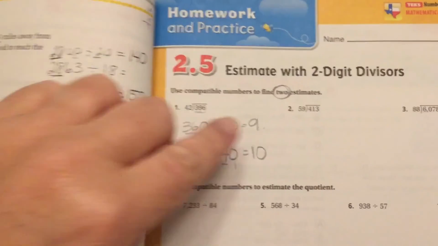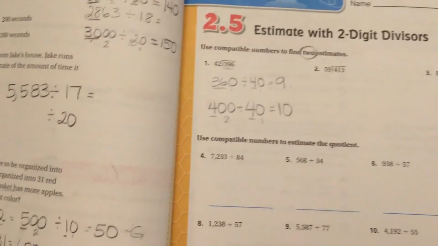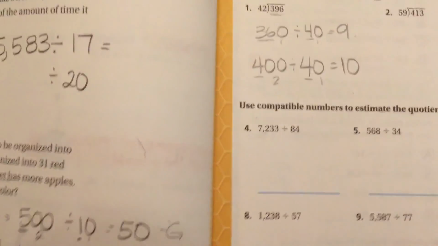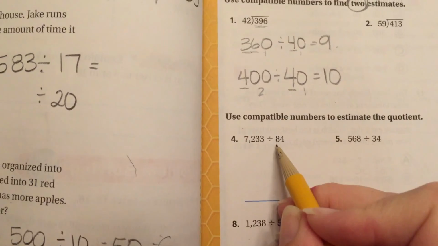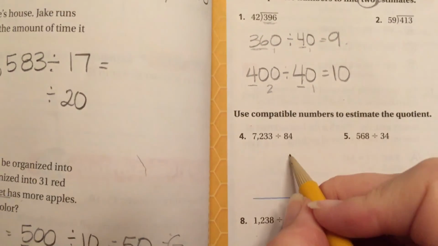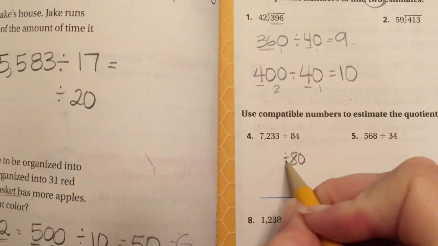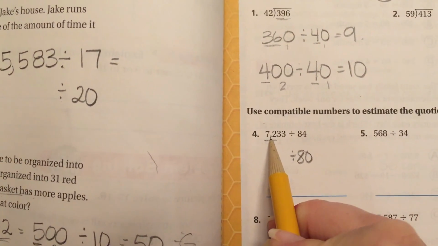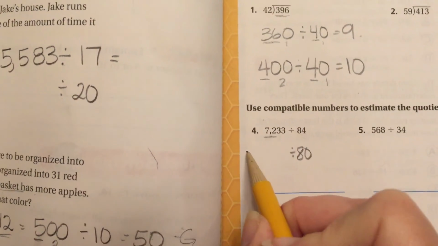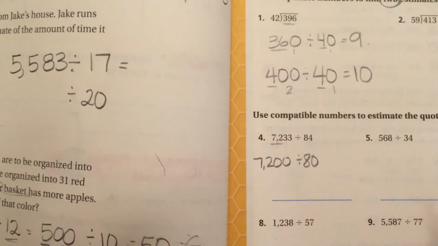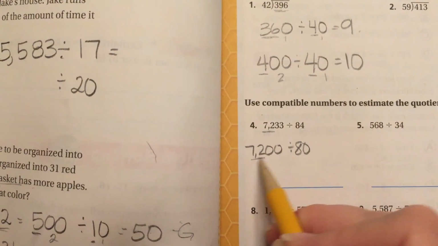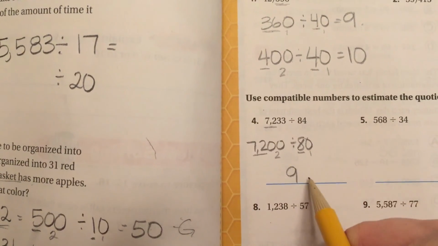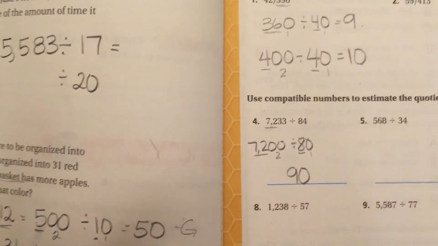Okay, so that's what I mean by 2 estimates. I want 2 problems that look like this. Again, use compatible numbers to estimate the quotient. Literally, I want to see you do this. What can I change 84 to? All right, I'm going to change it to 80. Look, 8 times 8 is 64. 8 times 9 is 72. How awesome is that? 72 divided by 8 is 9. 2 zeros minus 1 zero. 2 minus 1 is 1.